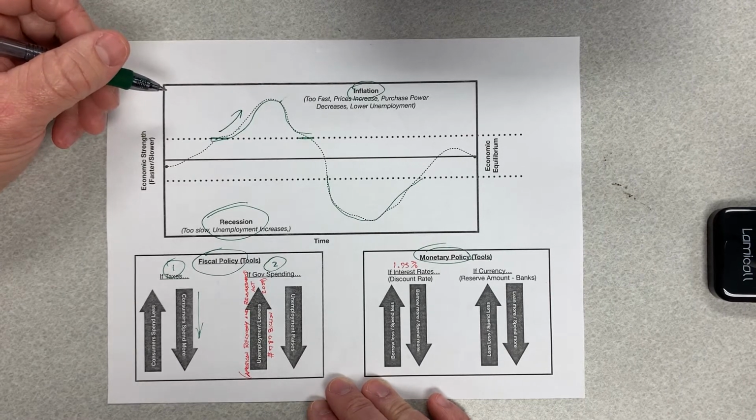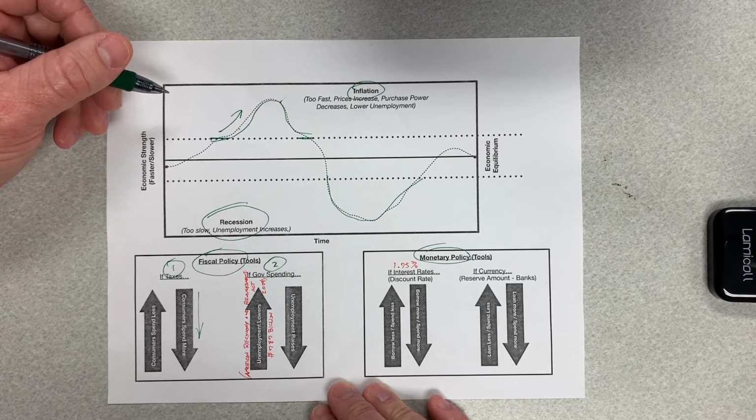On the other hand, if the economy is going too fast, they can cut back on that spending, which again will take money away from people. It takes it out of their pocket, and it slows down the economy.